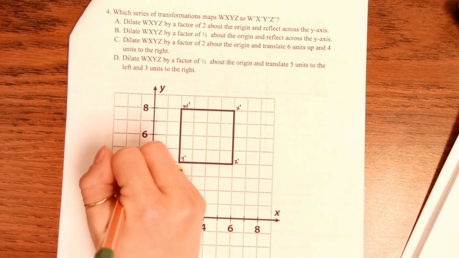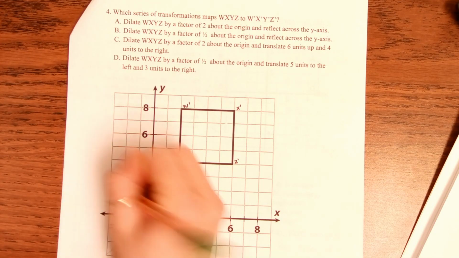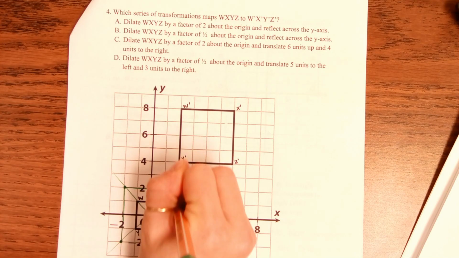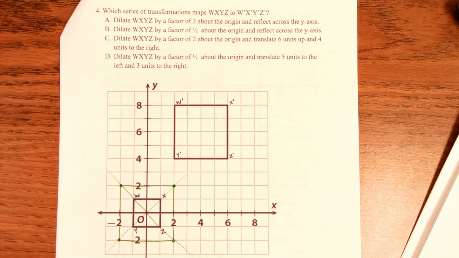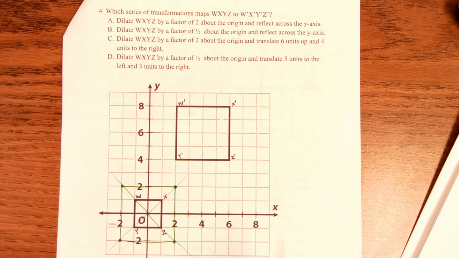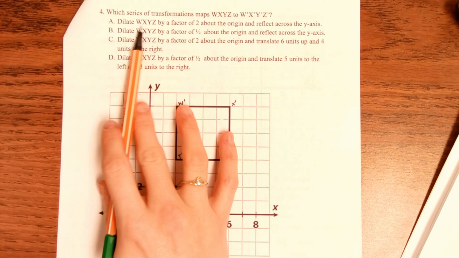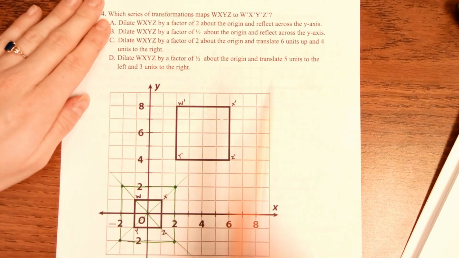So let's check that section first. Step 1 of this, dilate WXYZ by a factor of 2. 1, 2, 3, 4. 1, 2, 3, 4. So does that match? Yes. So that first part is right. And then it says reflect across the y-axis.